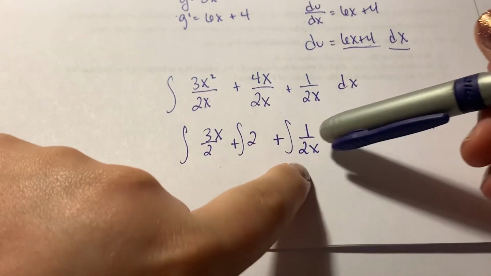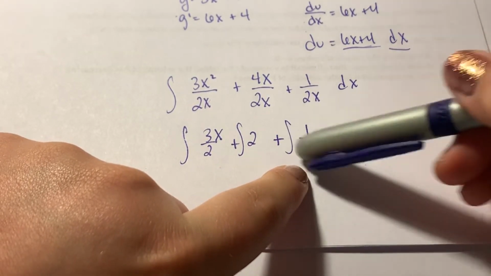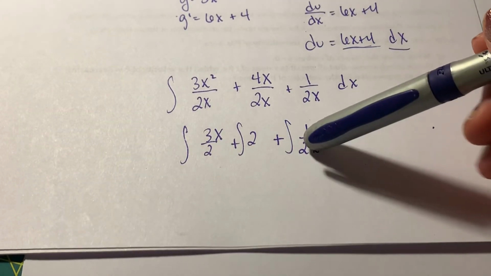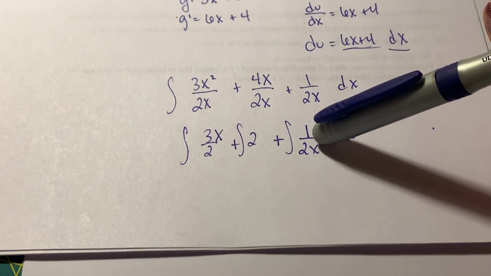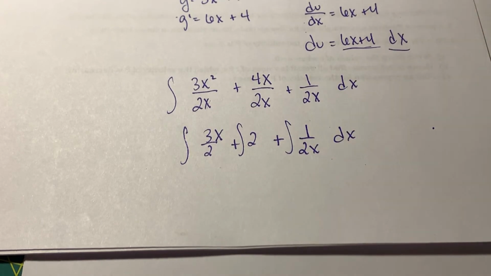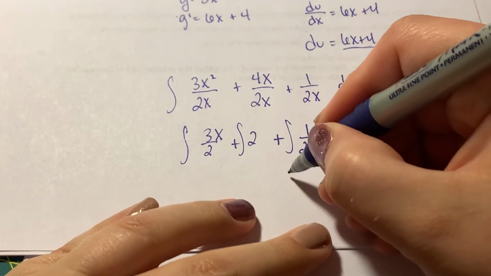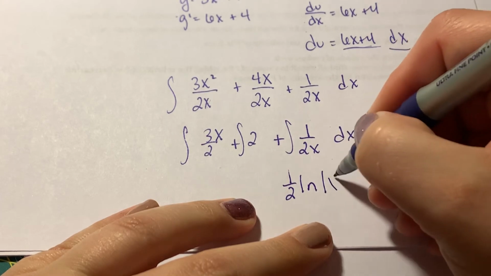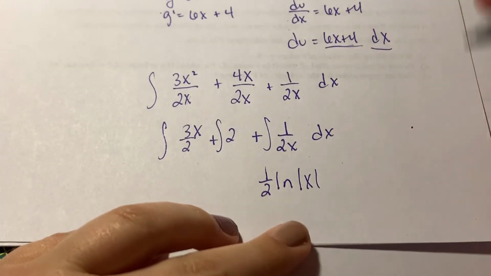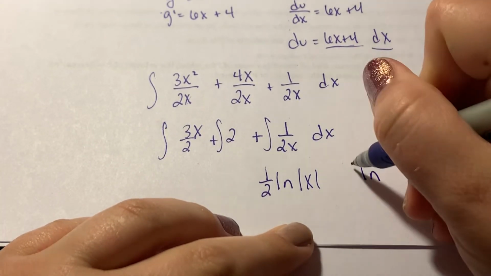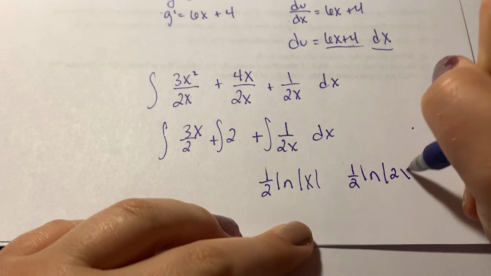Oh, and if you're watching this, just one more comment on this guy here. We did this problem in class a couple of times. You can get a variety of answers for the antiderivative of this. If you factor out the 1/2, you'll get this. If you don't factor out the 1/2, then you'll get this.